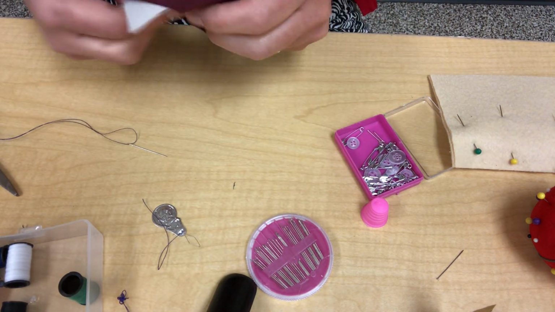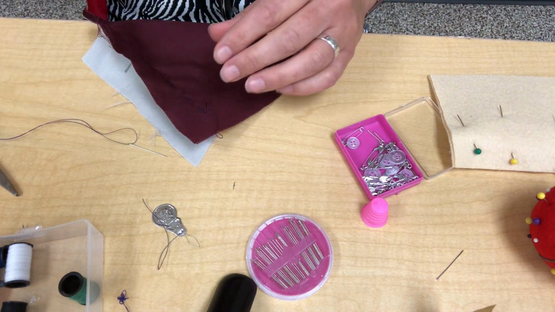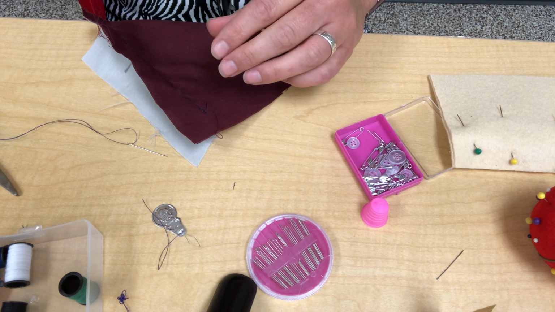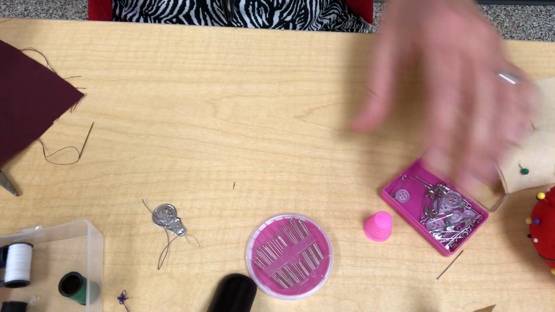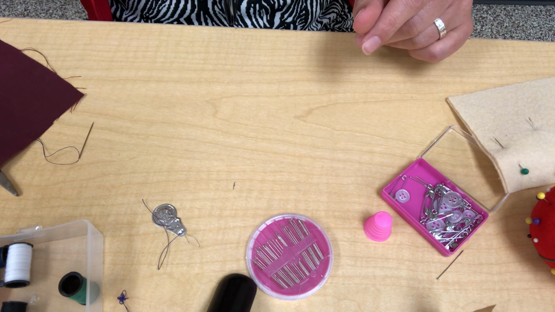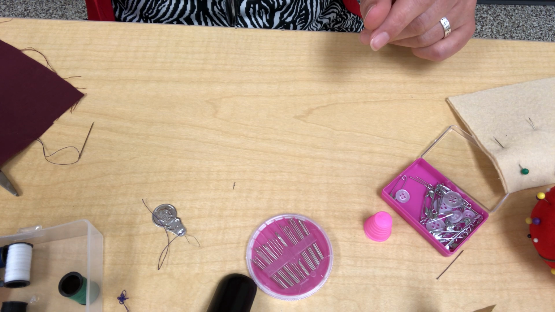Okay, so that's enough for today. You've gone through most of your sewing terms. From here, we will go ahead and talk more later.